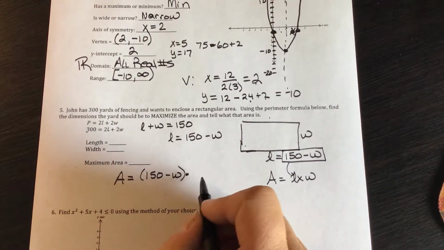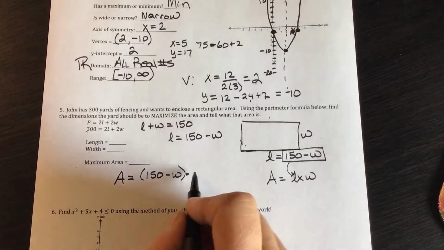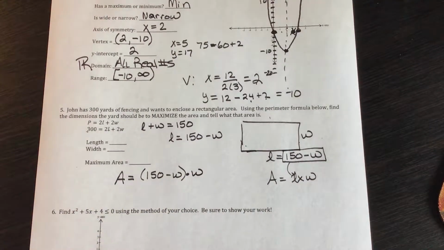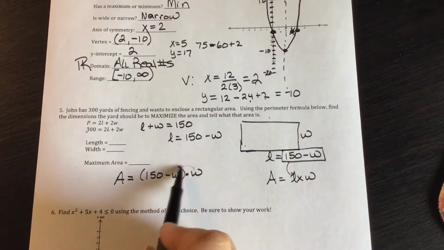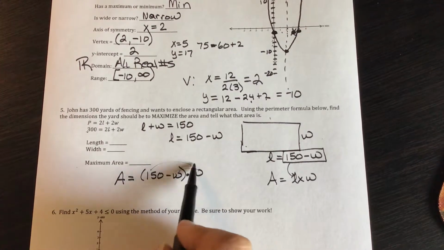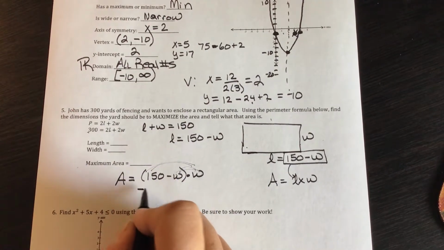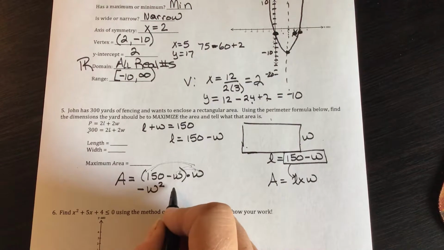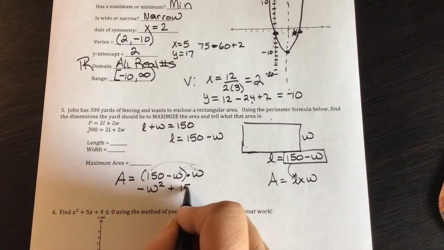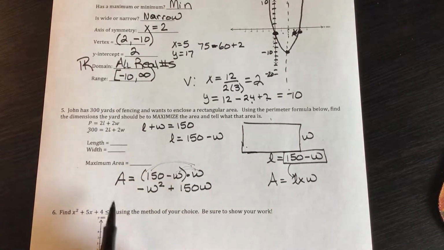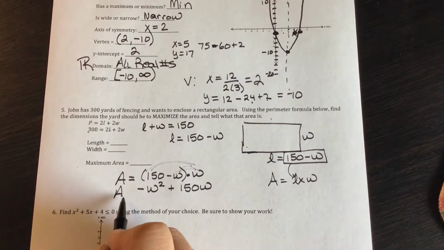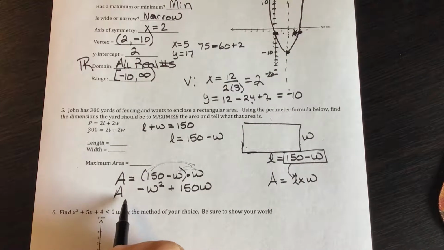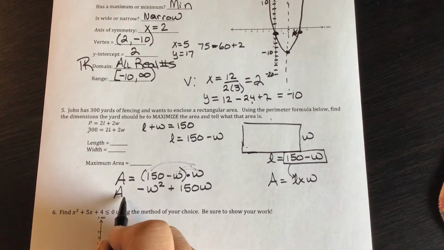So that represents the length, and the width would be times w. If I distribute and put this into standard form, I have -w squared plus 150w. So this is my area function, and to find the maximum, I need to find the vertex of this function.